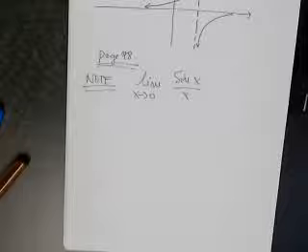I would like to graph this function, so please go to Window. I would like to graph this function between negative pi and pi, with a scale of pi over 4, and between negative 2 and 2.